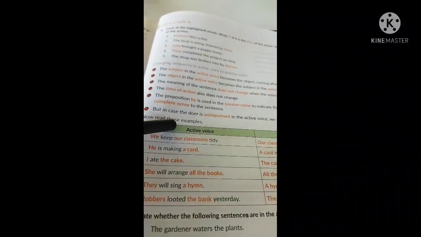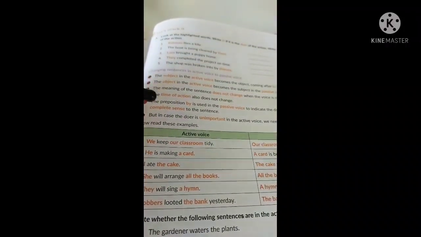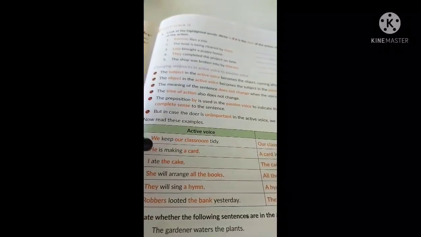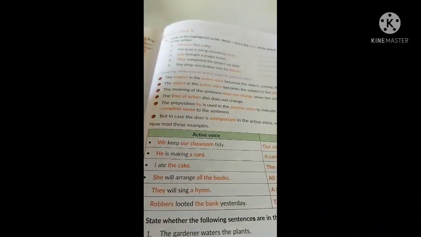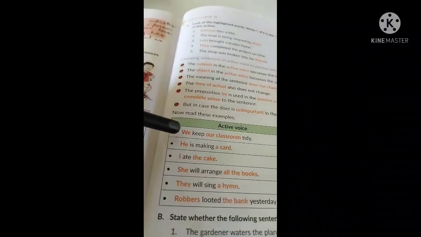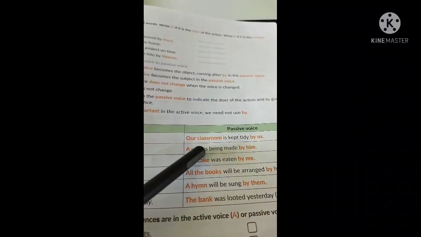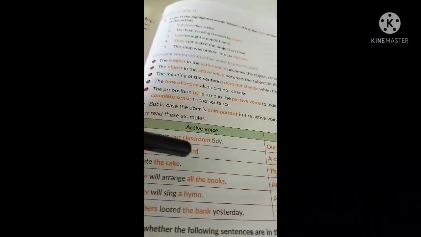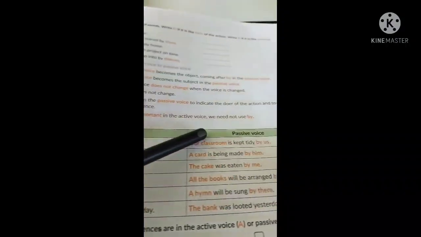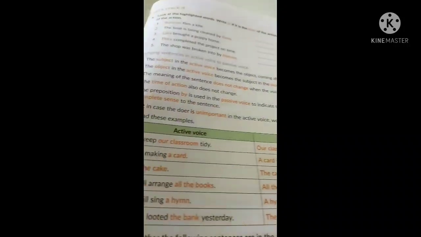So whenever we are changing the pronouns from active to passive, we will change to our, but the rest of the sentence, the meaning remains the same, but the structure changes. We keep our classroom tidy. In passive voice, you write, our classroom is kept tidy by us. You can notice our classroom has been changed to is kept, that is tidy by us.